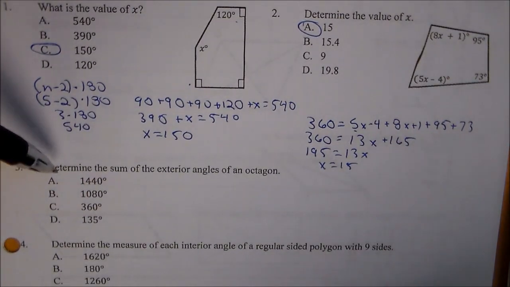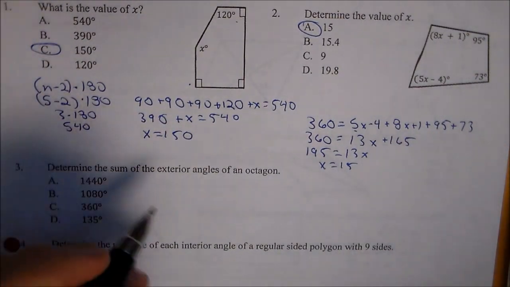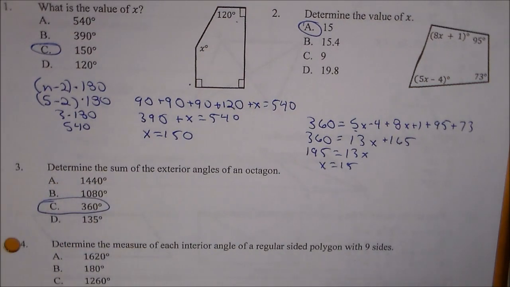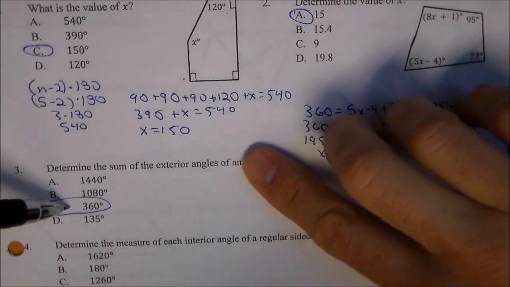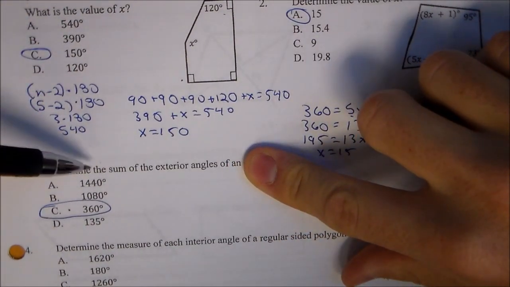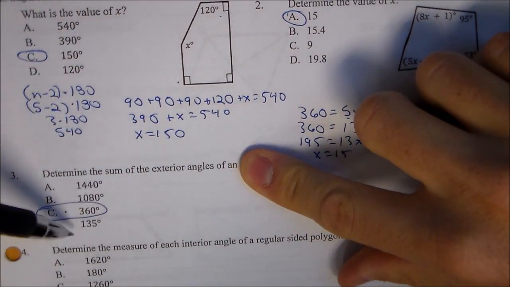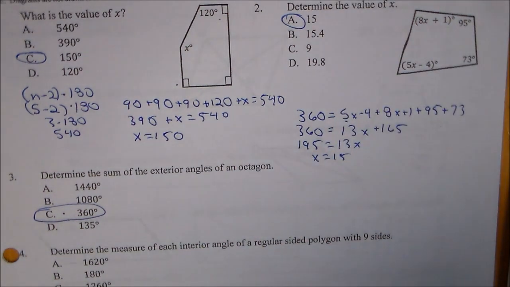To determine the sum of the exterior angles of an octagon, we don't really need the formula, we just need to know the rule that the exterior angles always have a sum of 360 degrees. We don't even have this covered up. And as long as we're talking about the exterior angles of some polygon, we know the answer is automatically 360.